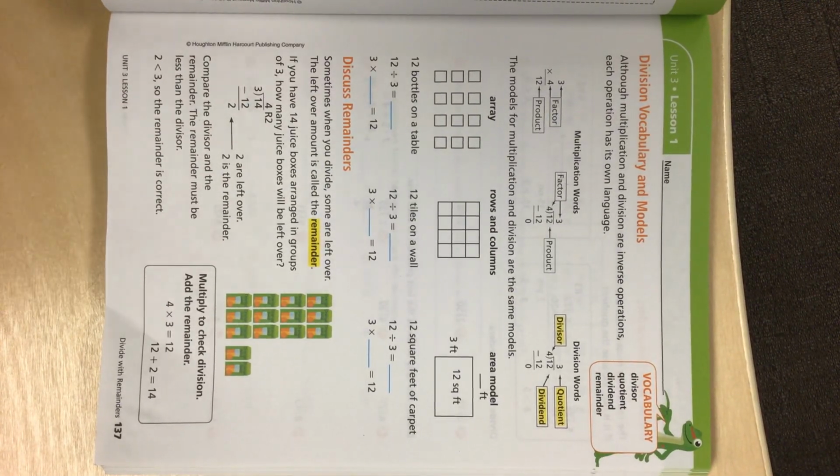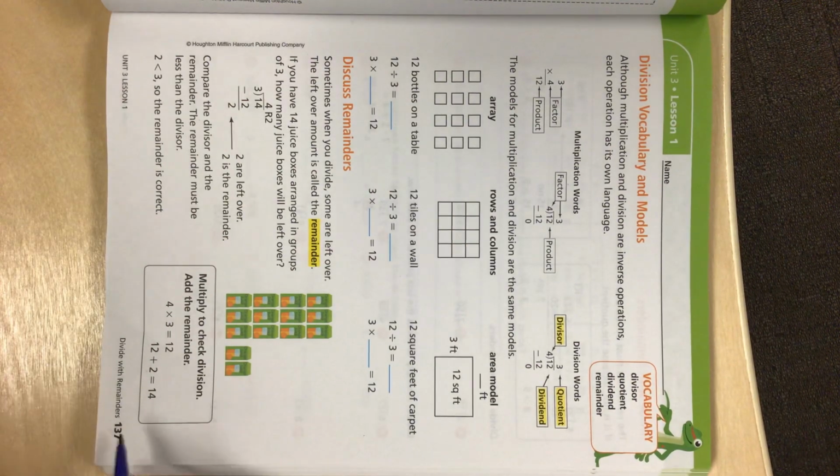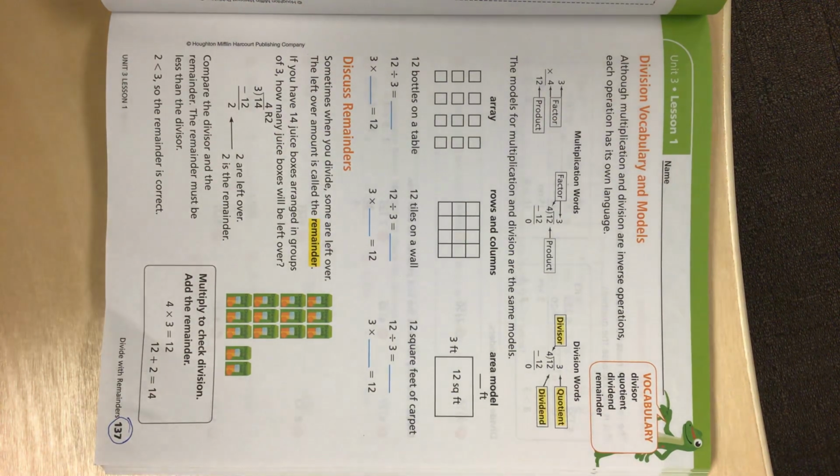Please take out your math book and turn to page 137. Stop the video until you have the right page and then hit play again.